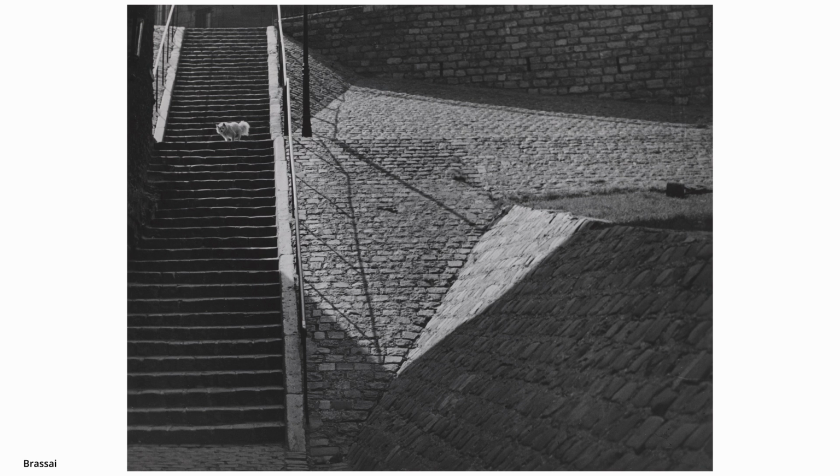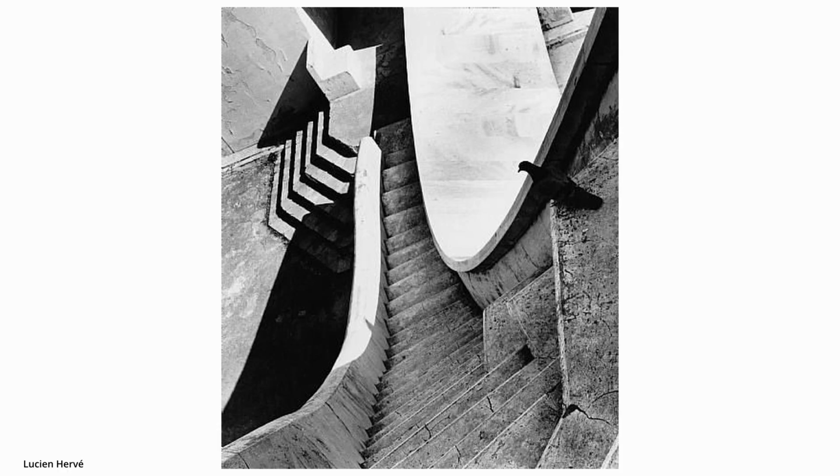This is from the Hungarian photographer Brassai, and is quite different to much of his work, which centred around the nightlife and characters from 1930s Paris. I love how he's used the light and shade to emphasise the graphic nature of the scene. Lucien Hervé too has maximised the effect of looking down into a scene, built from light, shade and geometry. The black bird on the right hand side of the image is a nice detail.